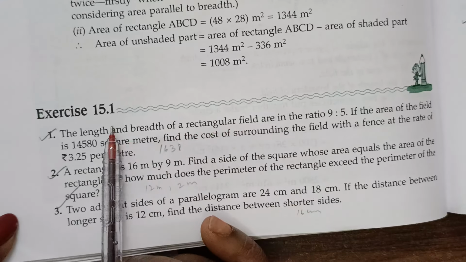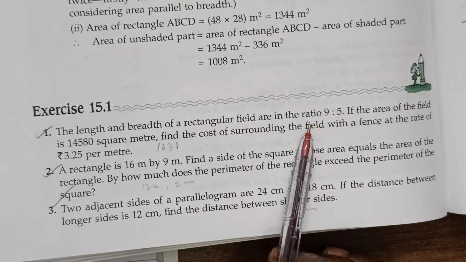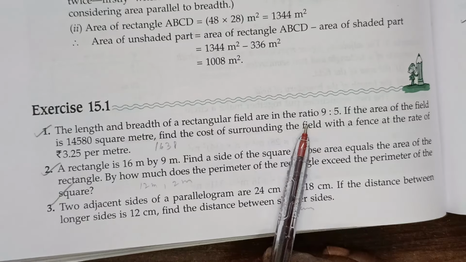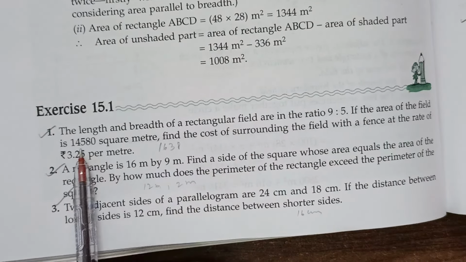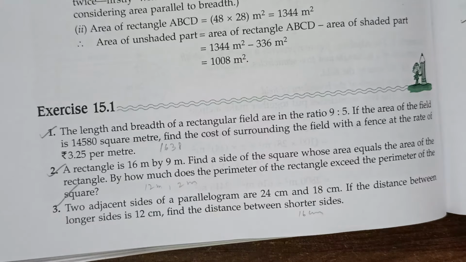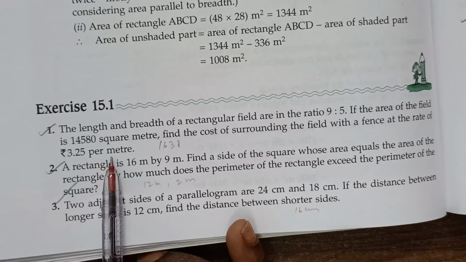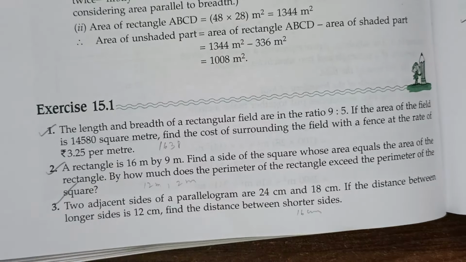Let us start with exercise 15.1. The length and breadth of a rectangular field are in the ratio 9:5. If the area of the field is 14,580 square meter, find the cost of surrounding the field with a fence at the rate of rupees 3.25 per meter. So let us solve it.